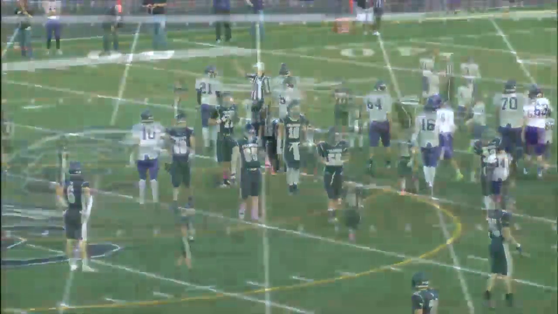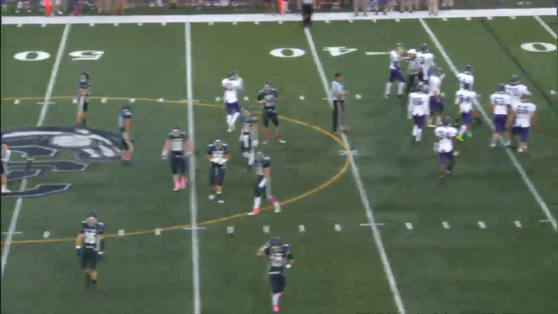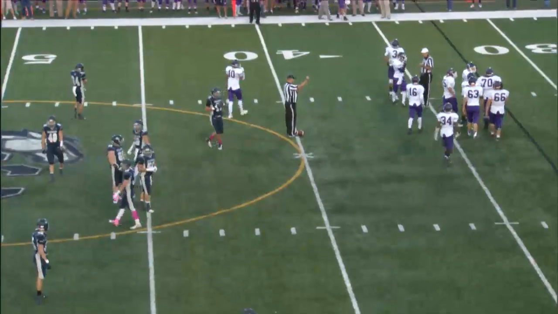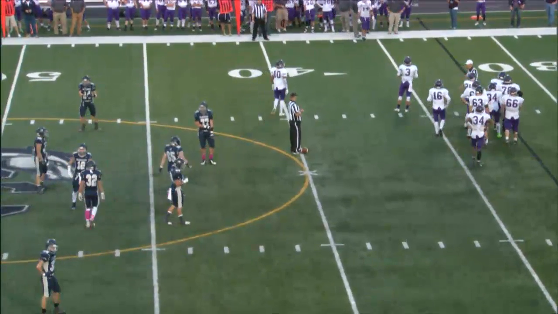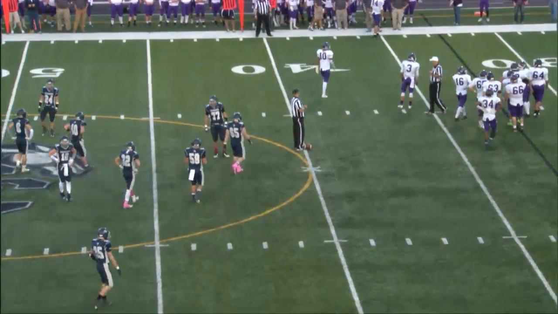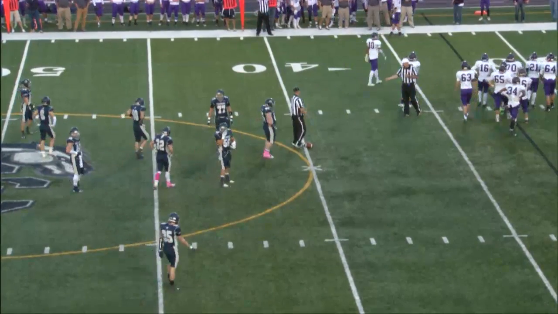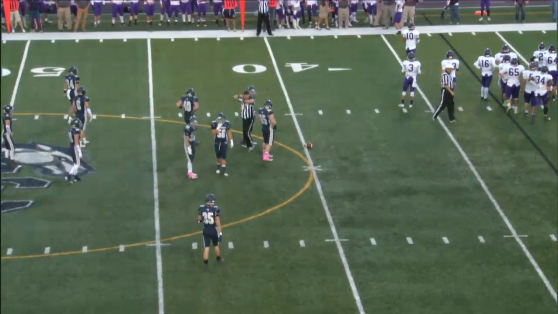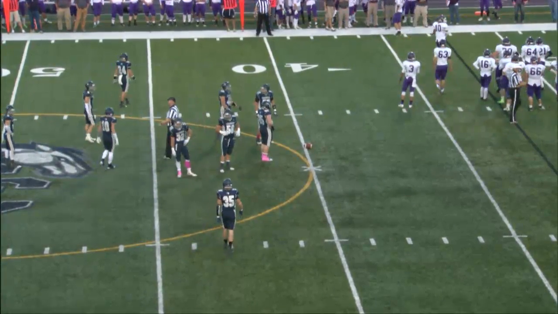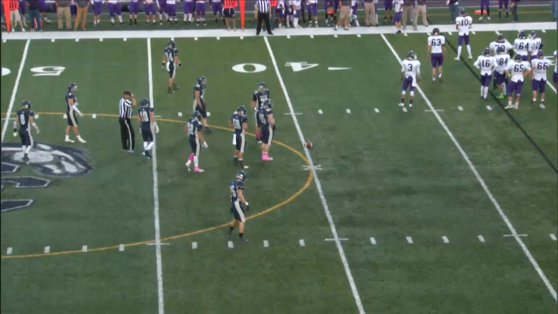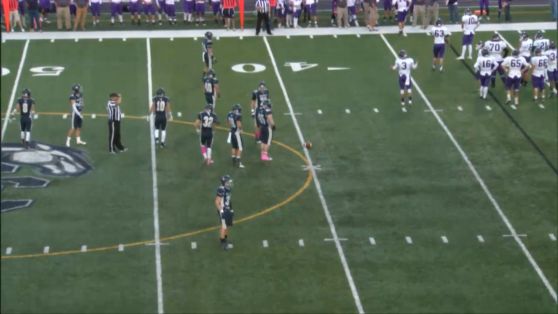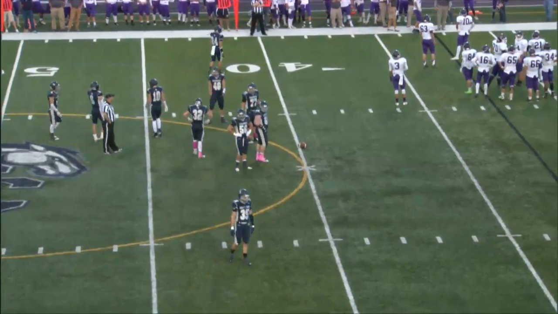You have to think with 4 minutes and 36 seconds left in this game, Box Elder is not kicking here. They're going to have to go for it. If they don't make it, they're going to turn the ball over to the Chargers again on a short field, which seems to be a theme in tonight's game. The Chargers have had incredible field position from the very start of this game.